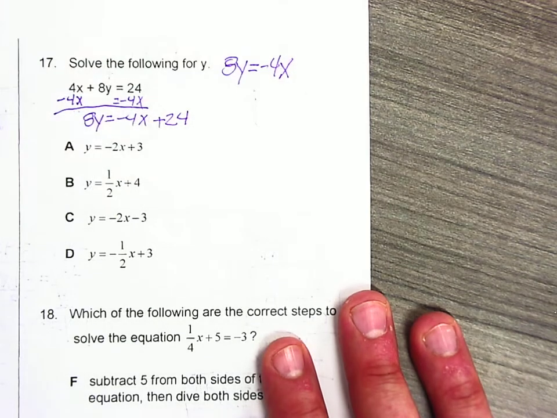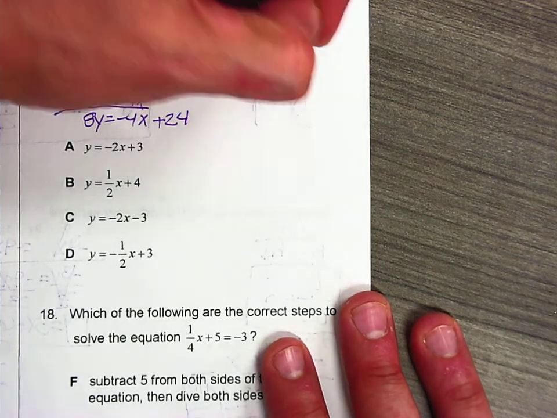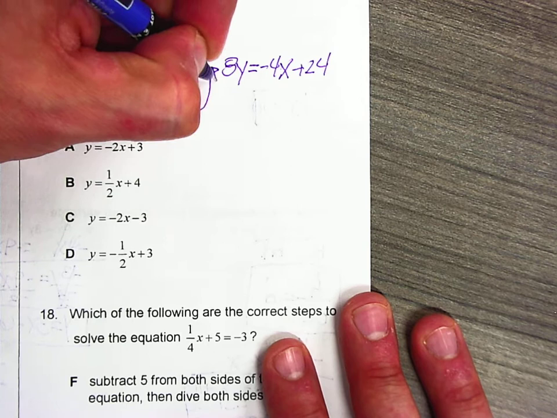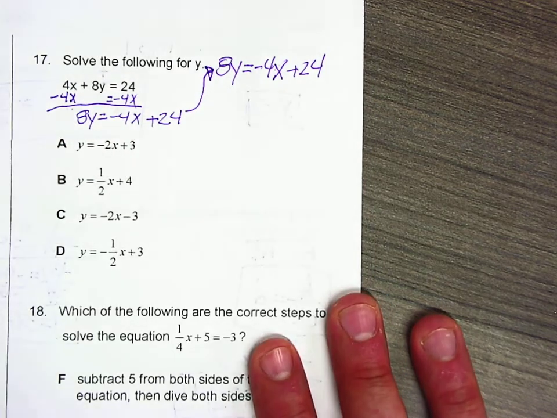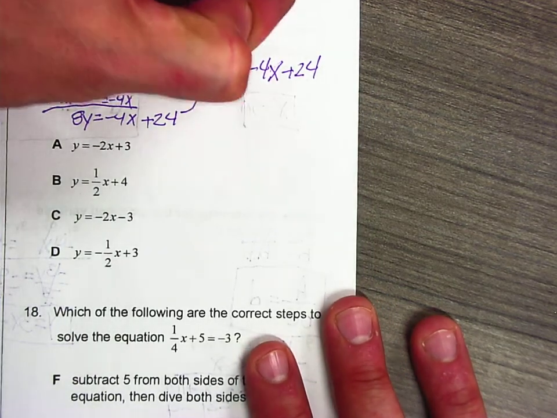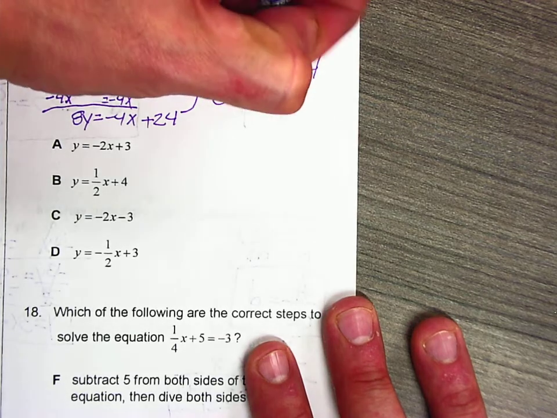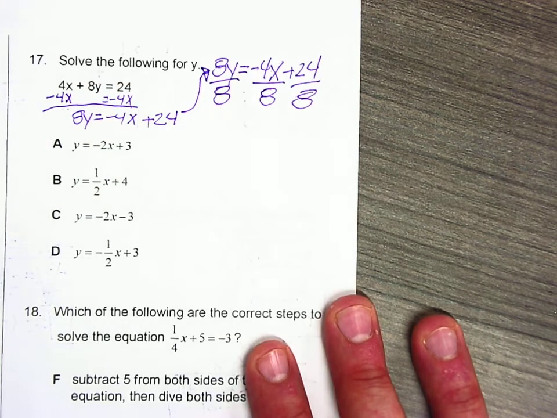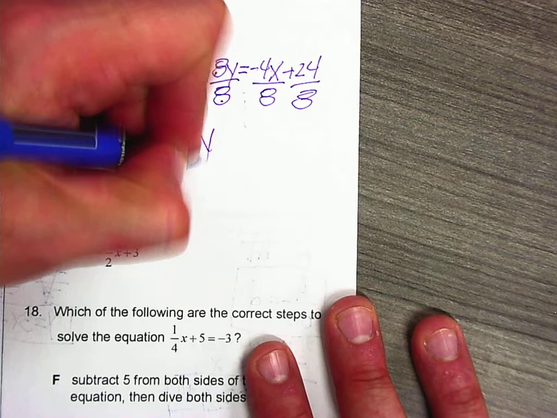All right, so I got 8y equals negative 4x plus 24. I'm just moving my work over here so I have more room. I'm gonna go ahead and divide both sides by 8, not by 8y. And then simplify everything. 8 divided by 8 is 1y.